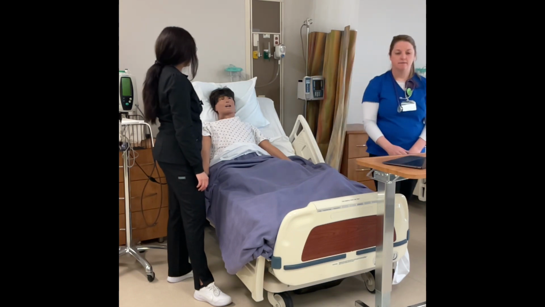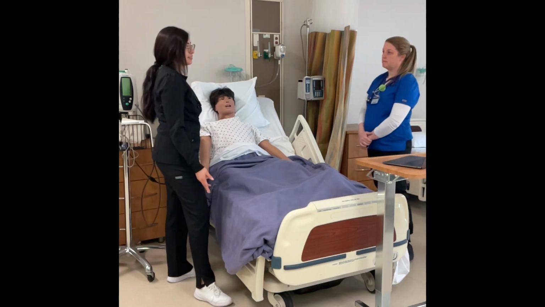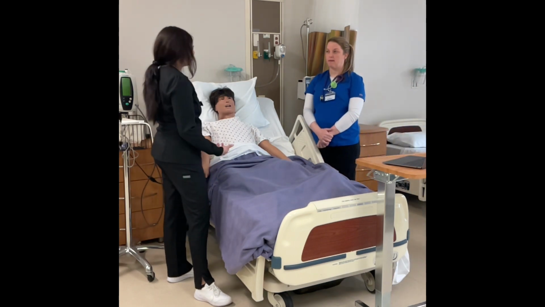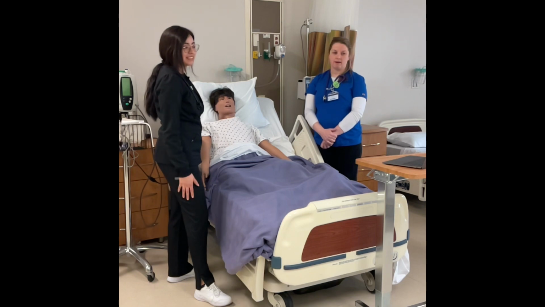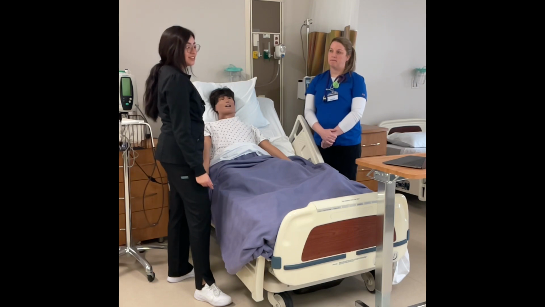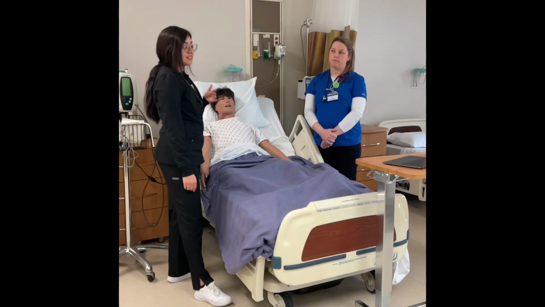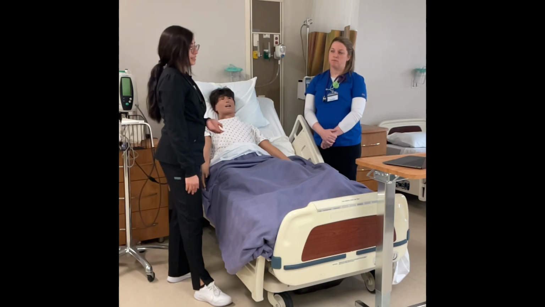Okay, so first, I think we should put in a consult for physical therapy and occupational therapist, to improve his mobility and prevent aspiration. We would recommend the doctor to order an assistive device such as a walker or a cane, and we also need to assist on teaching him how to use it.